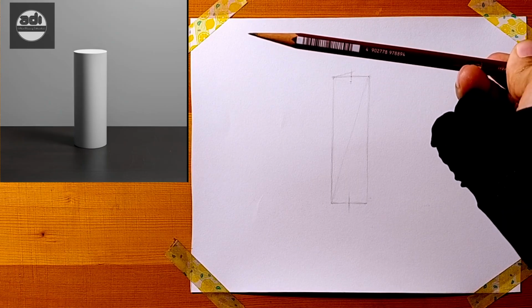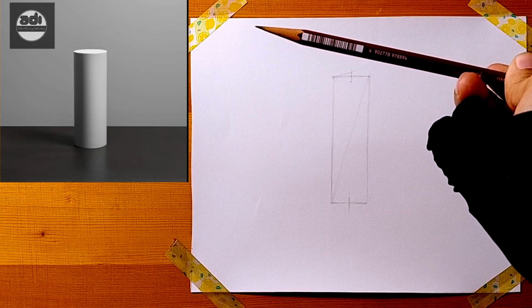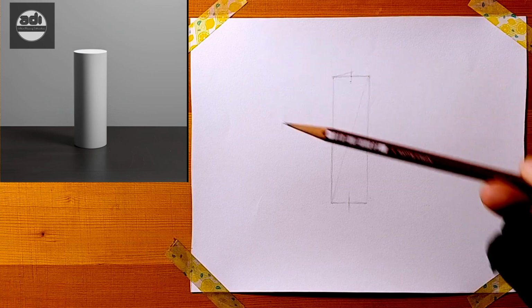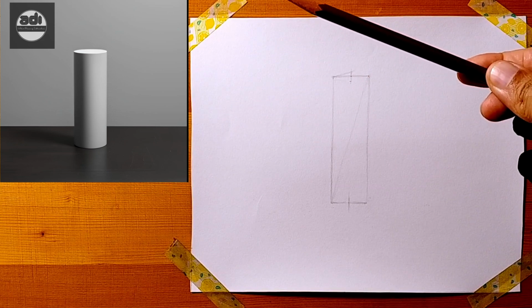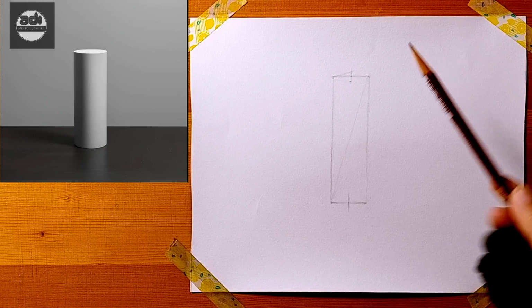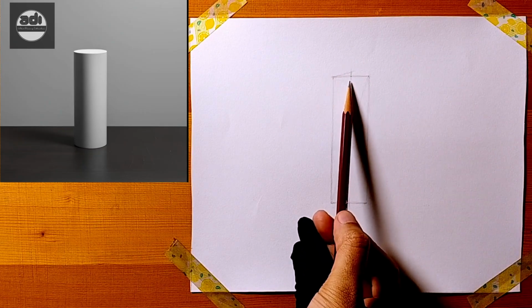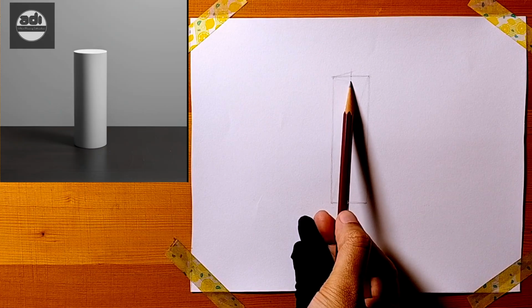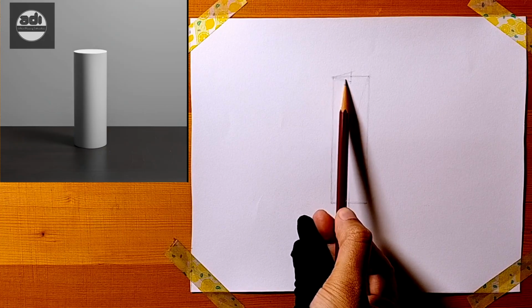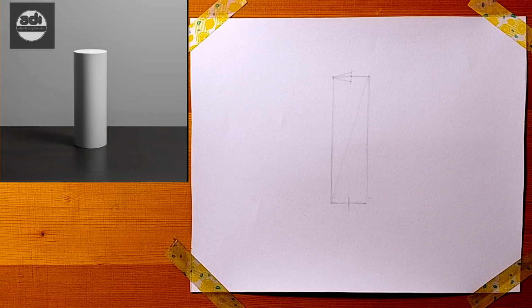Gauge the angle and draw the diagonal. This gives us the top and bottom point of the minor axis. We can check it using the divider as the top half and bottom half will be the same.